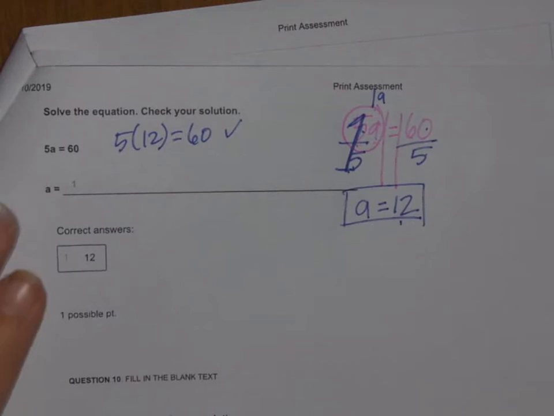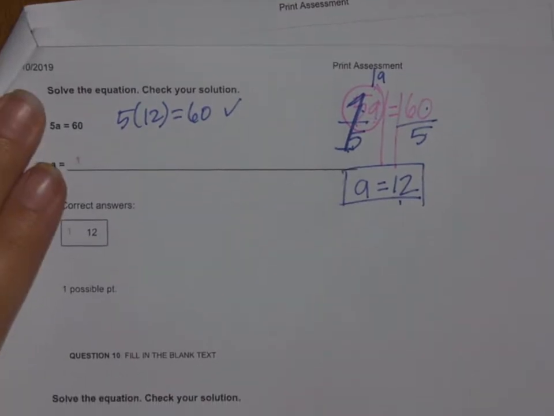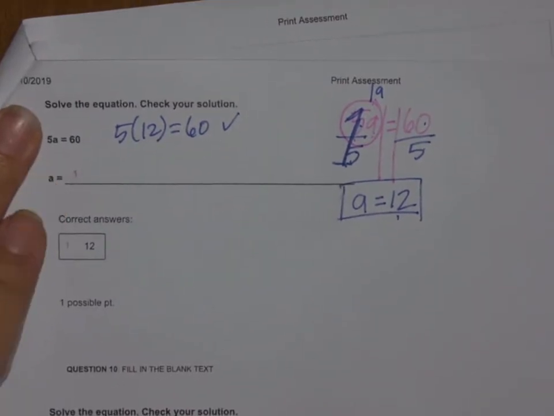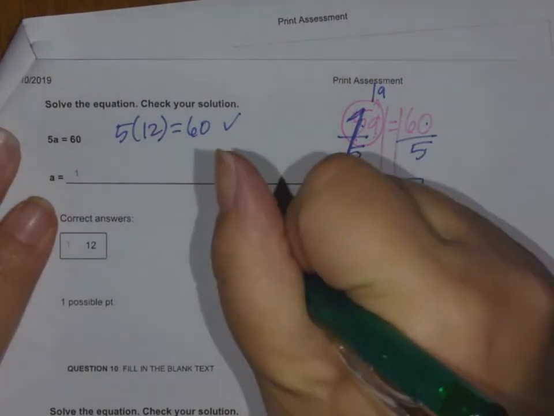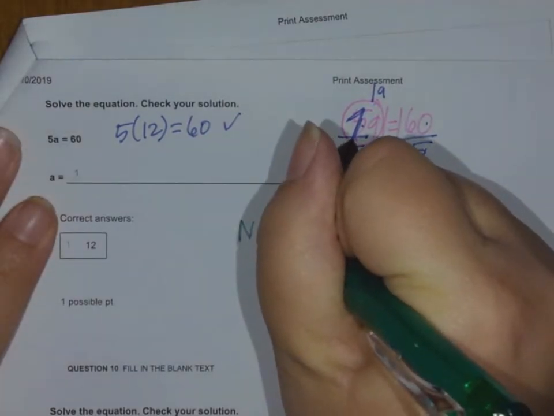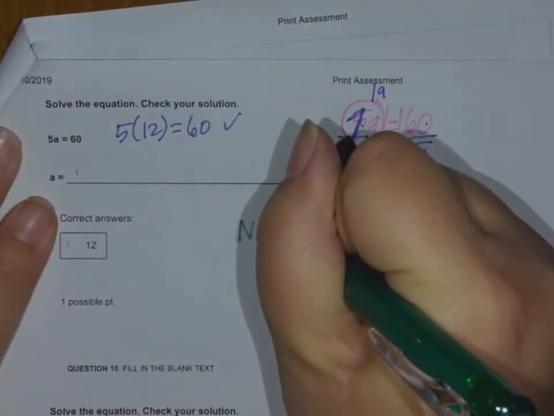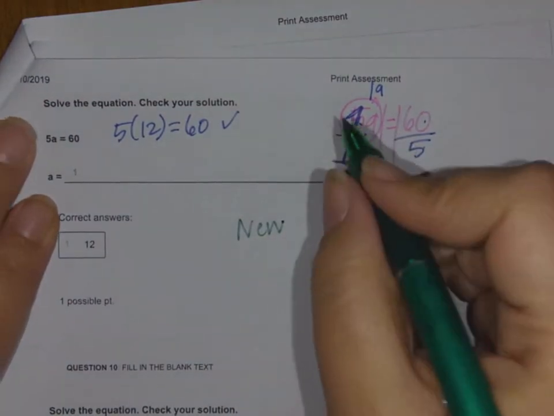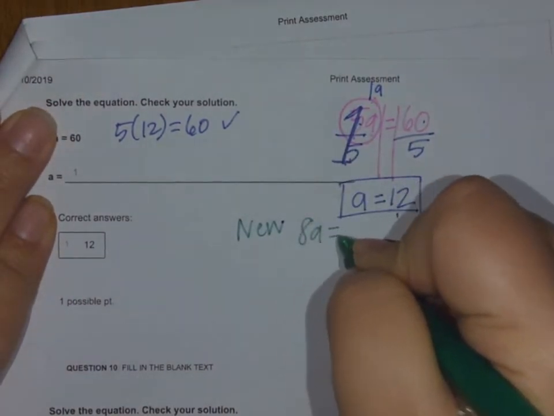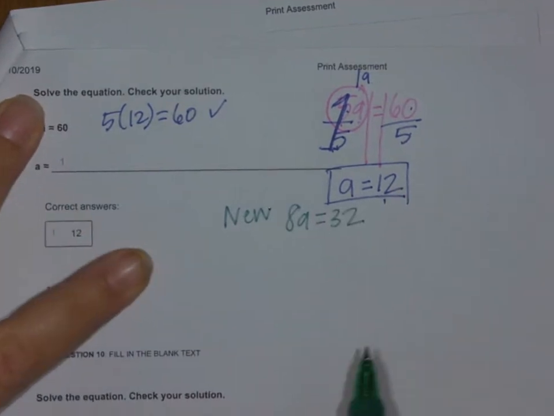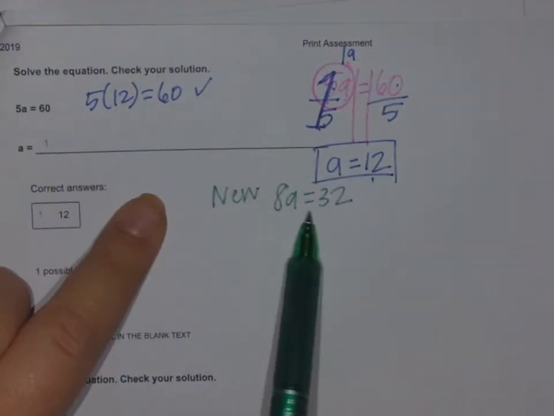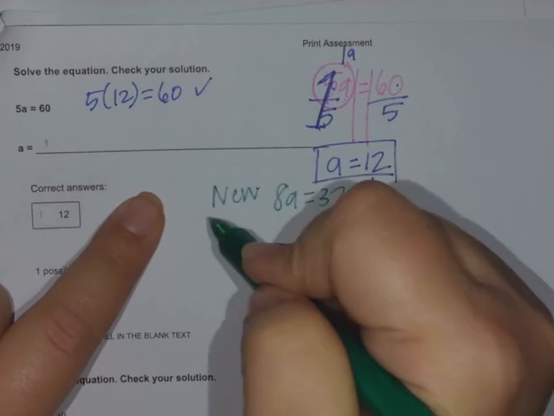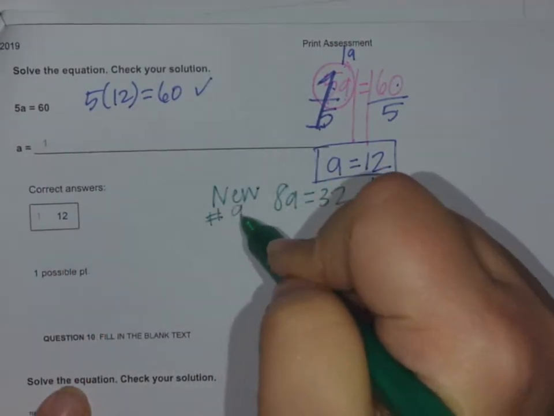Okay. All right. New problem. If you missed number 9, your new problem is 8a equals 32. Go ahead and solve this problem. This is new for number 9.